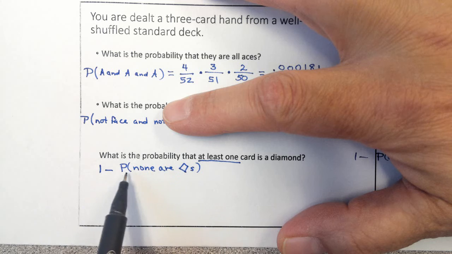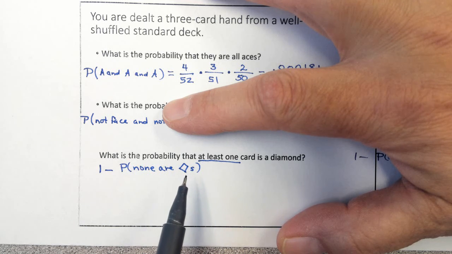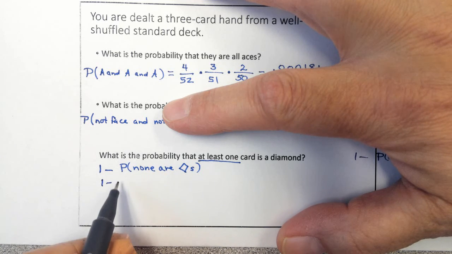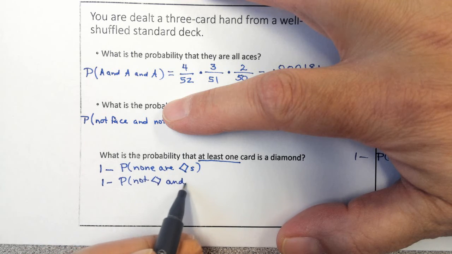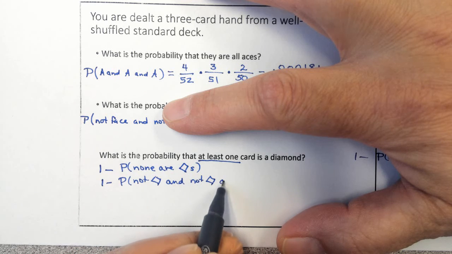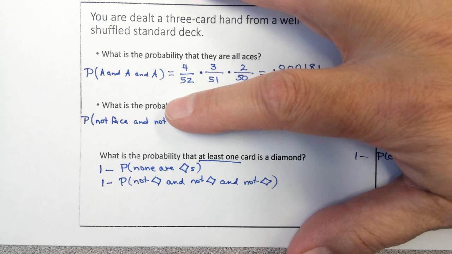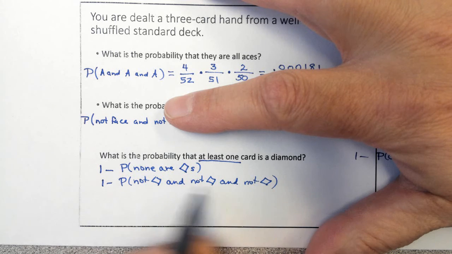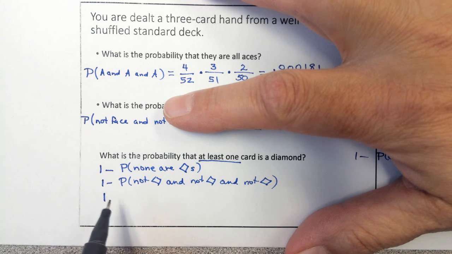So this second piece here is still going to require 3 separate probabilities that are not independent being multiplied together. So the long way is to think of this as 1 minus the probability of not a diamond, and not a diamond, and not a diamond. 3 not diamonds in a row, 3 probabilities multiplied together, and then we subtract it from 1. So we have to work on this second term of the calculation first.